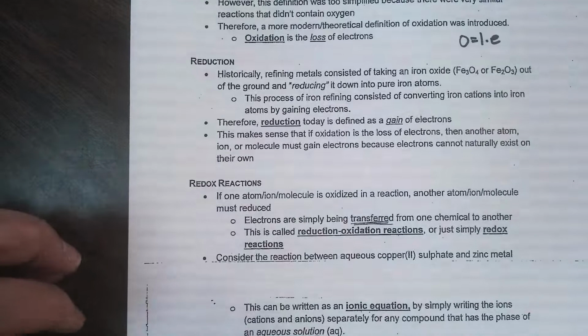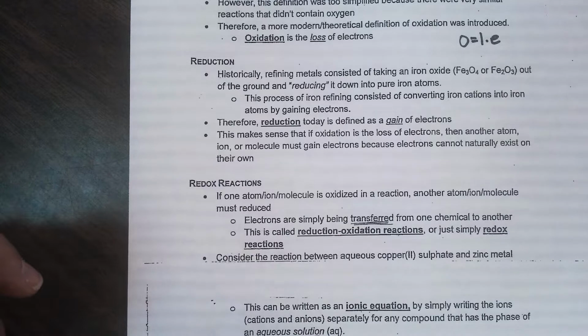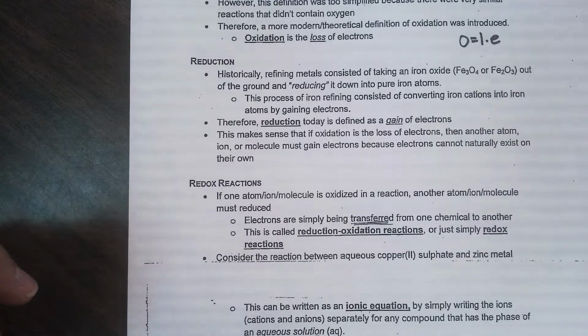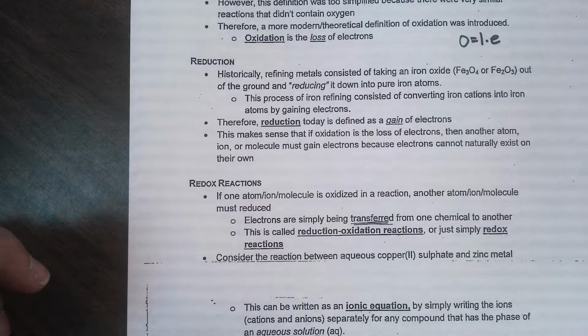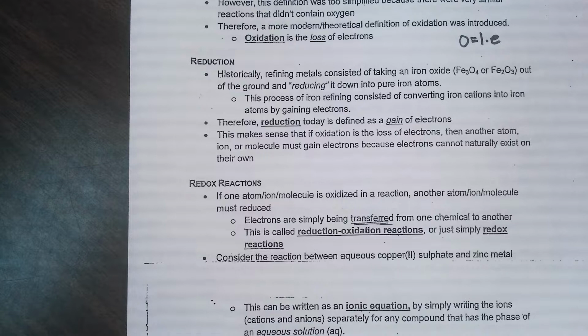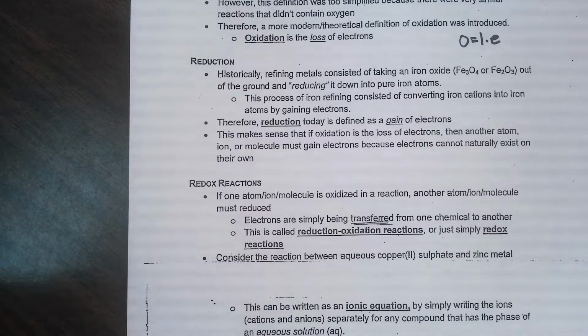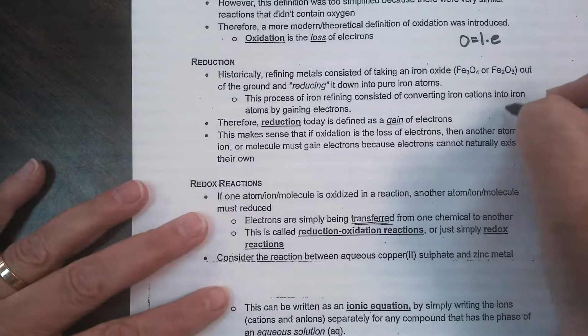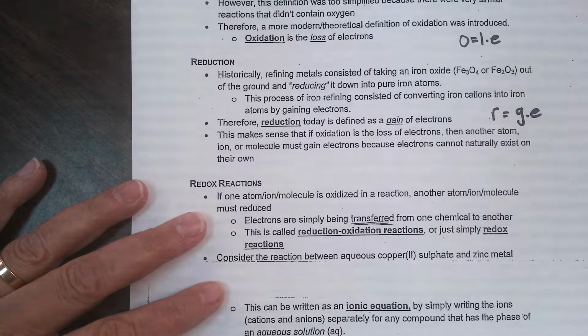Reduction was where you take something like an iron oxide out of the ground and you would create pure iron. And so you are taking iron cations and turning them into iron atoms. And so to do that, you had to gain electrons. So reduction is a gain of electrons.